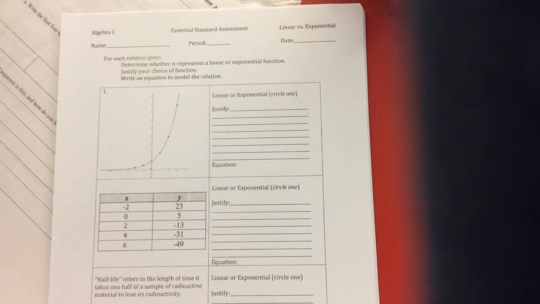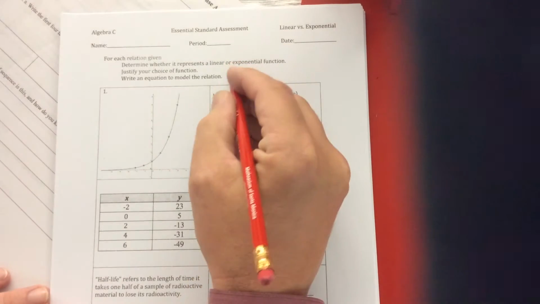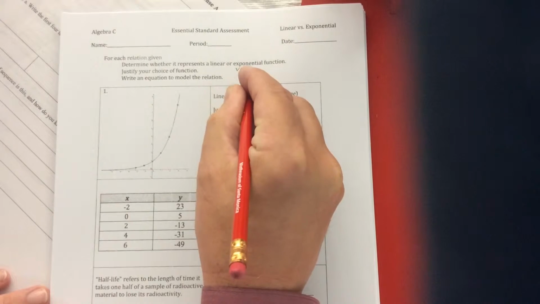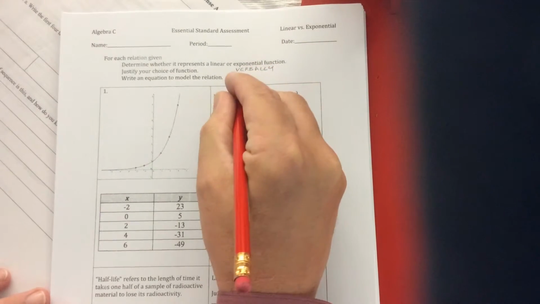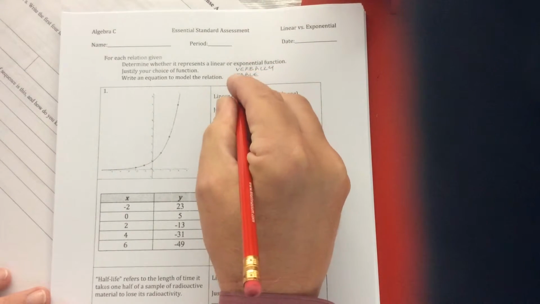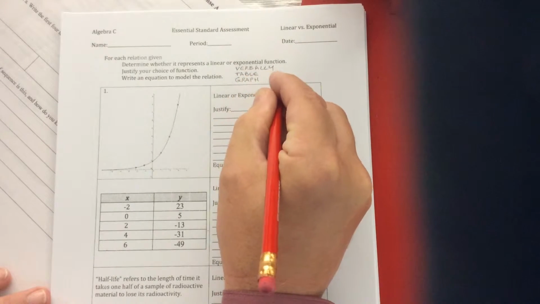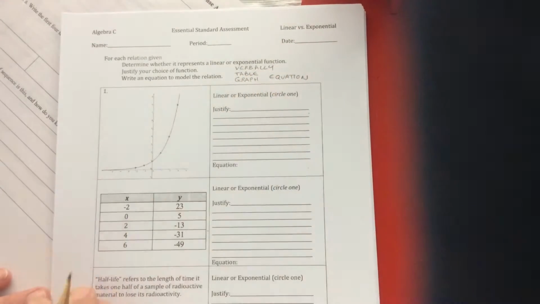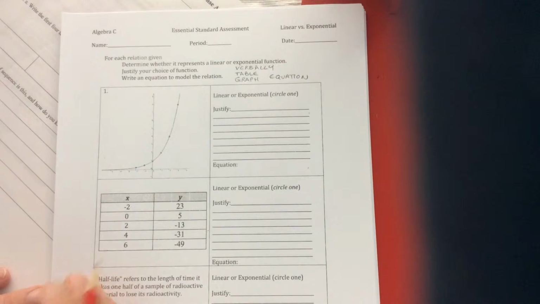The deal here is you need to be able to take a function that's presented to you in one way and describe it in one of the other ways. There are 4 ways to describe a function. One of them is verbally, one of them is with a table, one of them is with a graph, and one of them is with an equation.